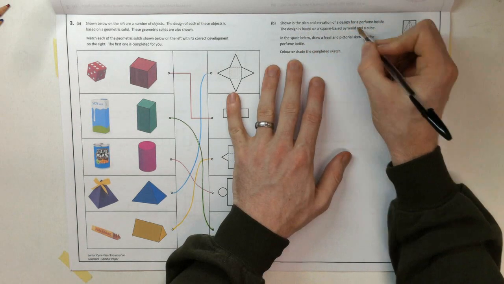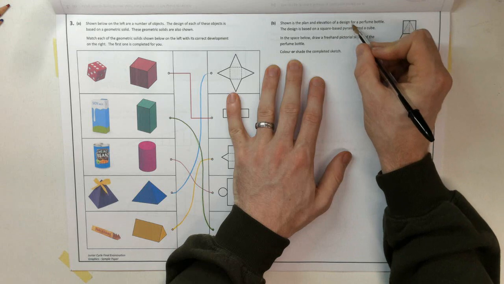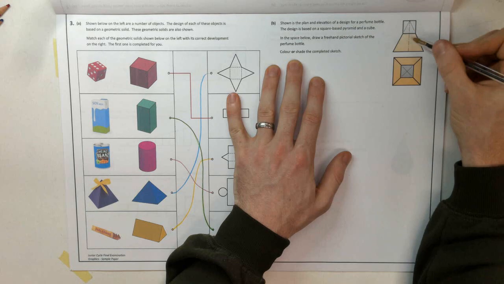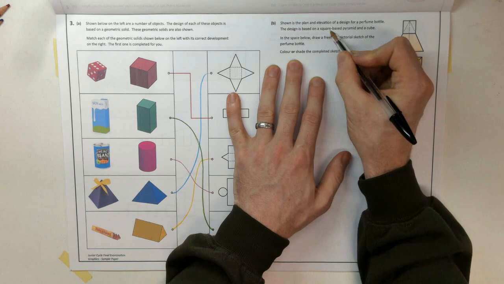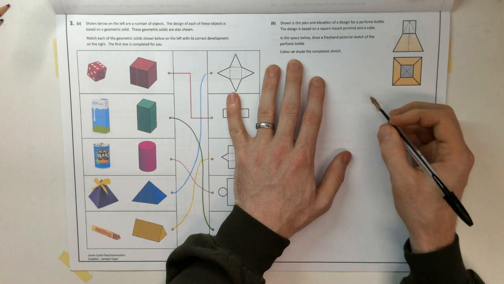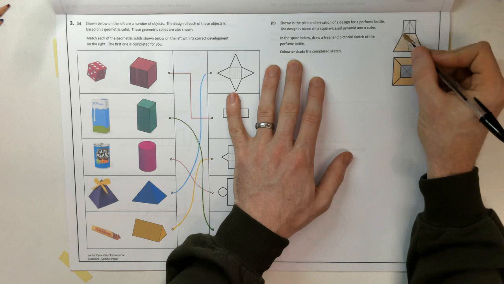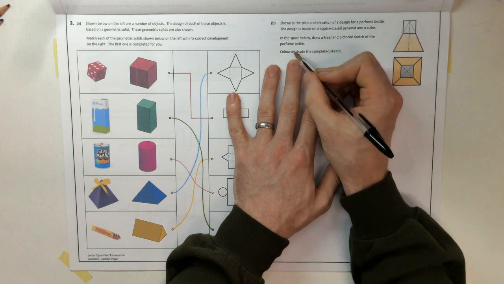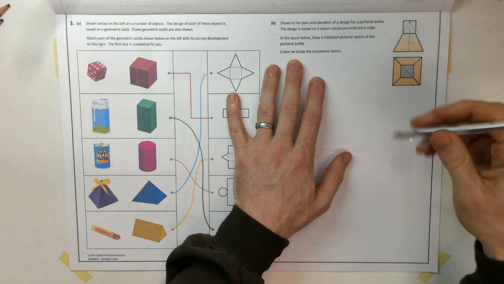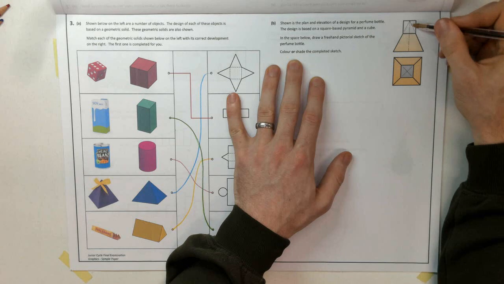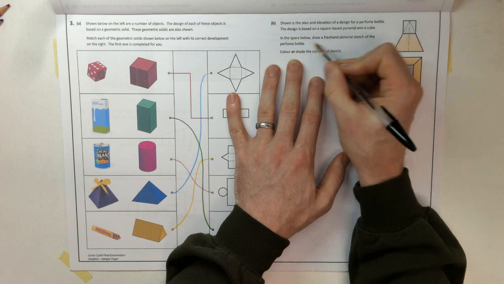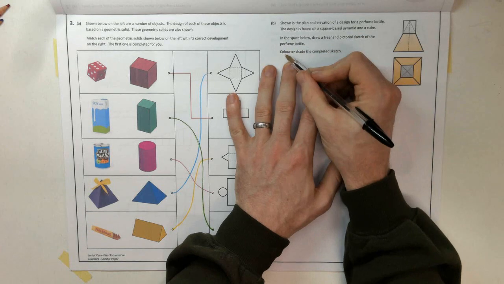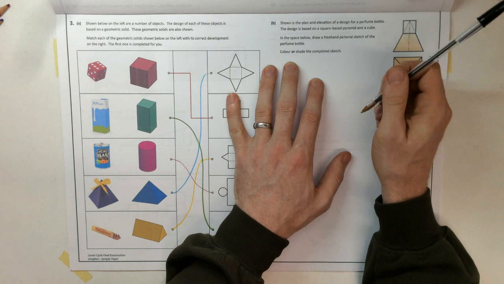So shown is the plan and elevation of a design of a perfume bottle. So our plan and our elevation. The design is based on a square base pyramid and a cube. So we have a square base pyramid, but it's been truncated or cut off, and then a cube on the top. So there are some key dimensions or key proportions that we are seeing here. In the space below, draw a freehand pictorial sketch of the perfume bottle, and we also need to remember to colour or shade to complete this sketch.